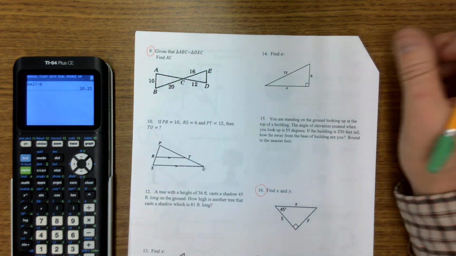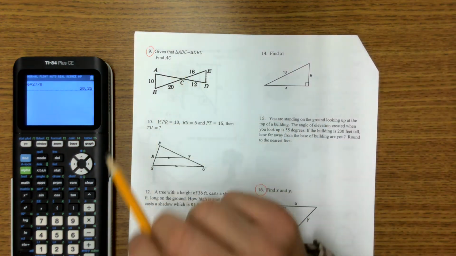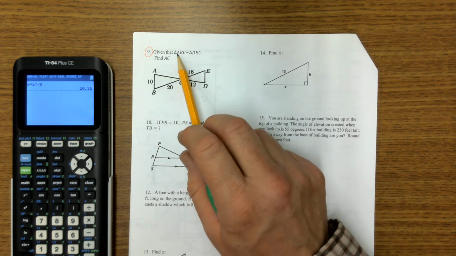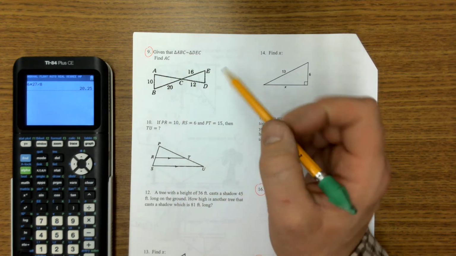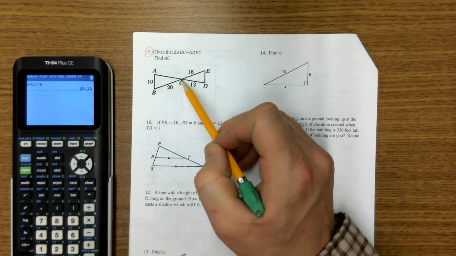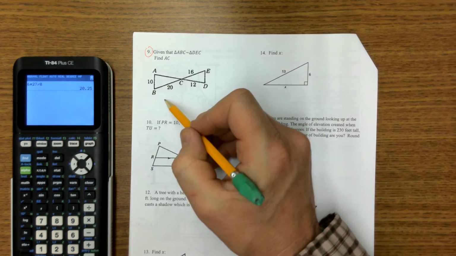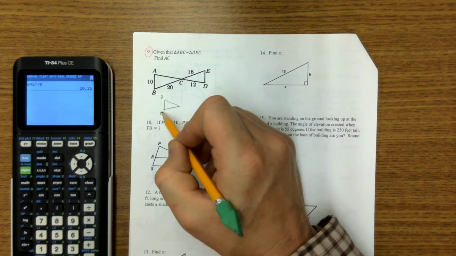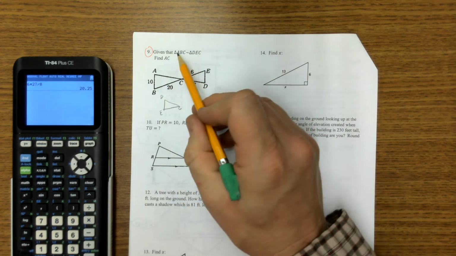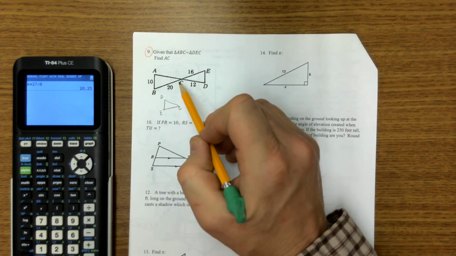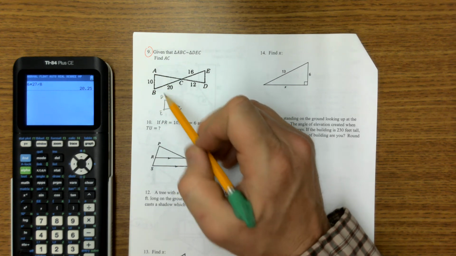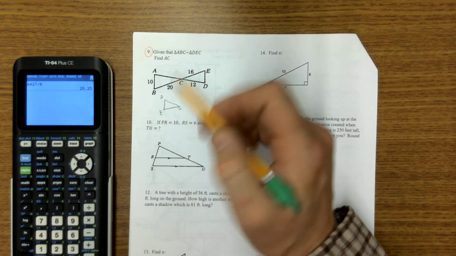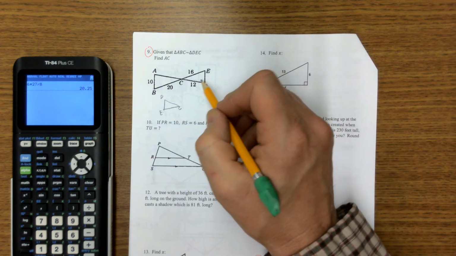Number 9. Again, similar figure, so we just write a statement, but the trick on these problems is everything is turned around backwards. So we have A to B to C, and then the other triangle needs to be facing the same way, D to E to C. A, B, C, A, B, C. So if I turn this triangle around, DEC, ABC, DEC, they have to match. So now let's just put our measurements in here.